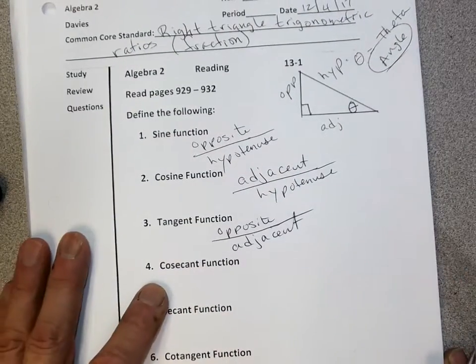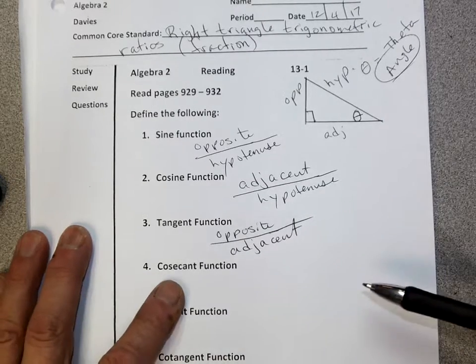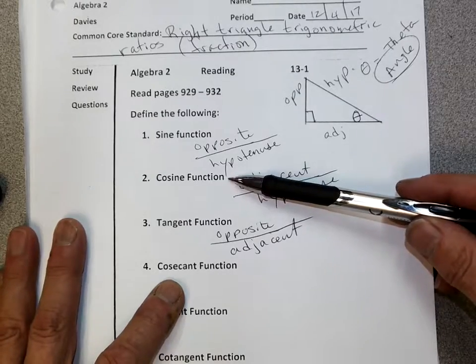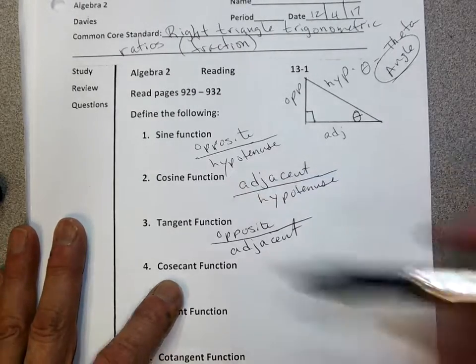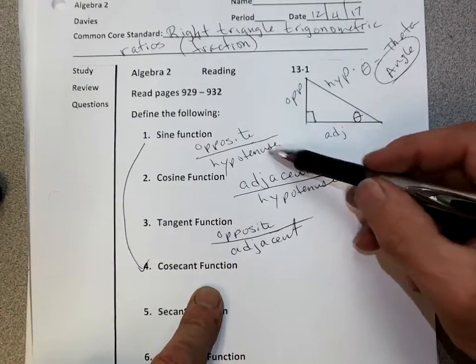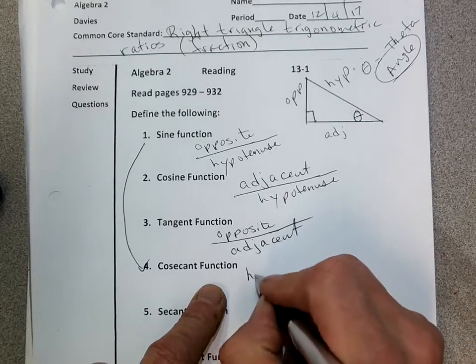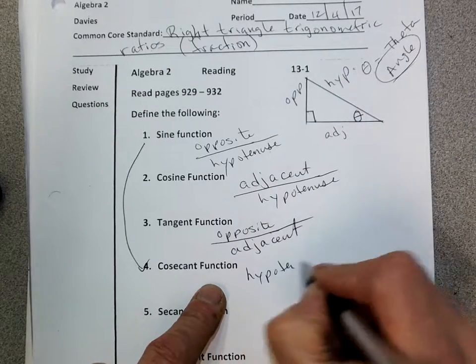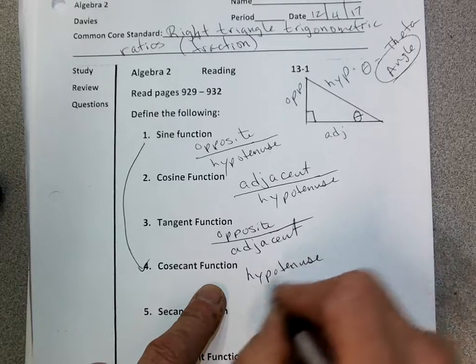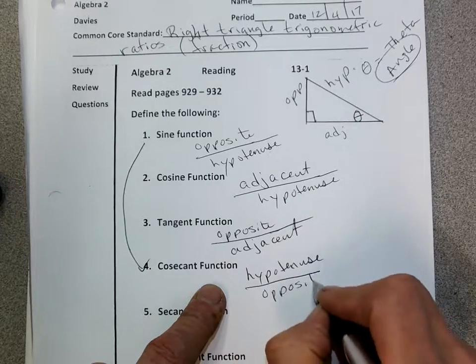Now, it's a little tricky. I didn't make this up, okay? But the cosecant does not go with cosine. The cosecant is the opposite of the sine. So instead of that being opposite over hypotenuse, the cosecant becomes the hypotenuse over the opposite.